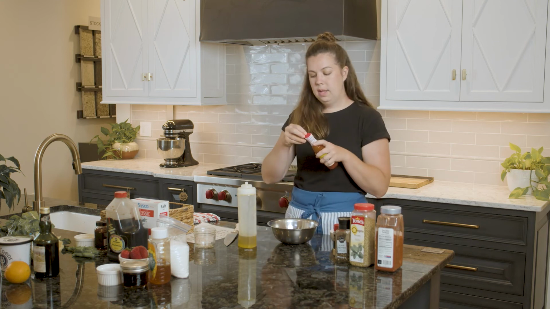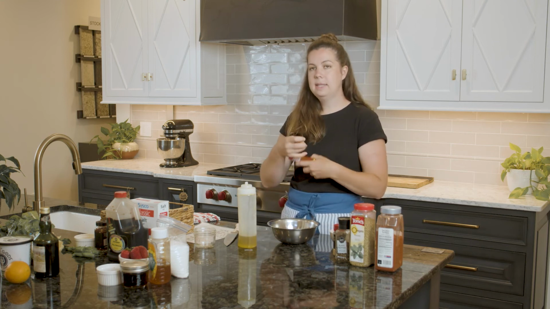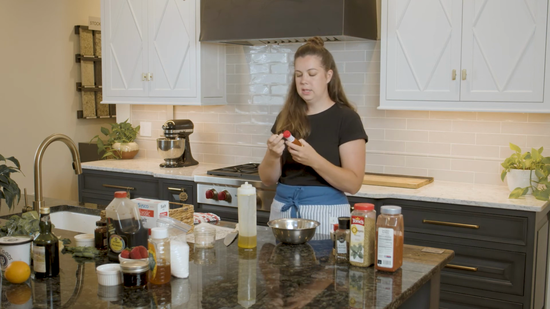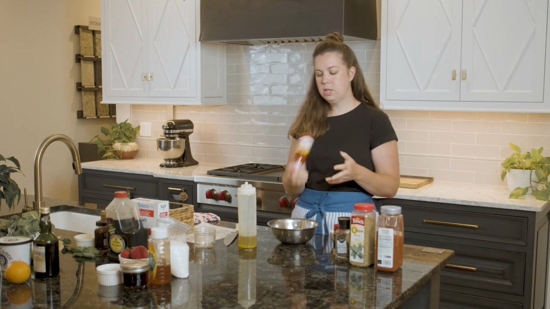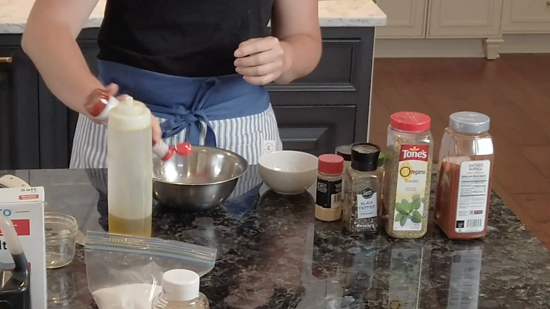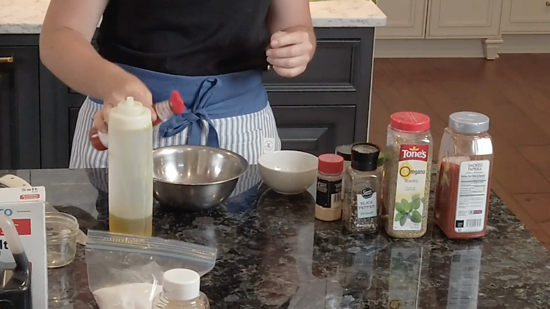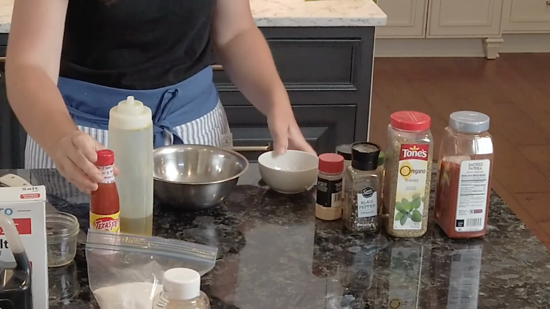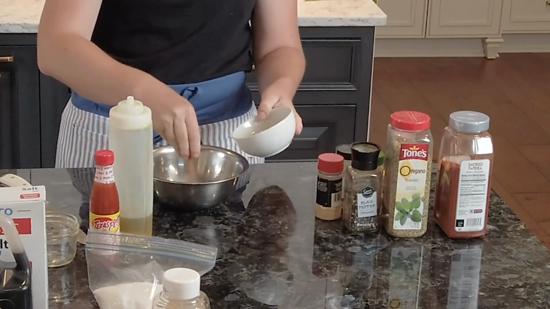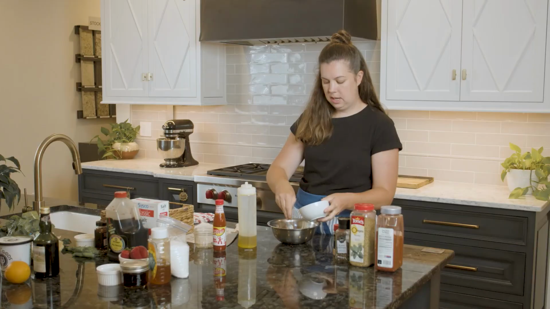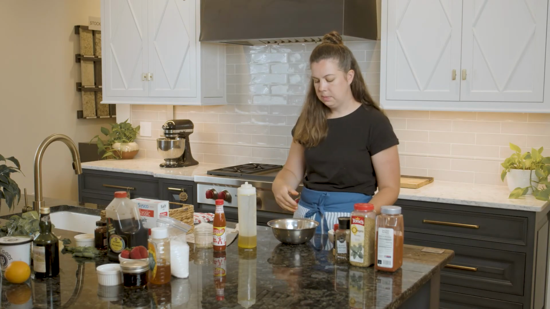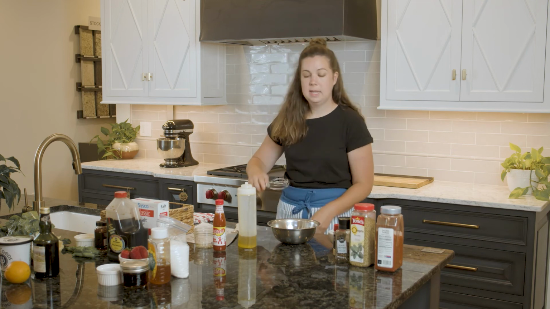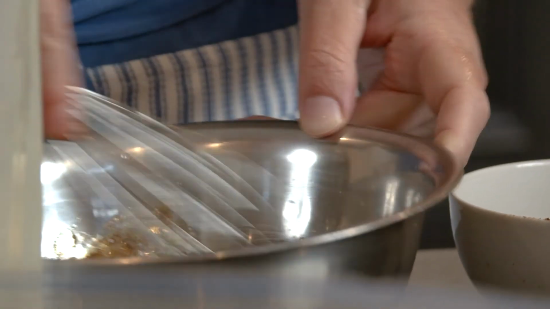Then we're going to do a few dashes of hot sauce, the hot sauce of your choice. So again, you can do that as spicy or as not spicy as you want to. We're going to throw that in. And then we're going to add, I'm going to do probably about half of this Cajun spice blend, but not all of it. So that'd be about a teaspoon or so. And whisk it to combine.